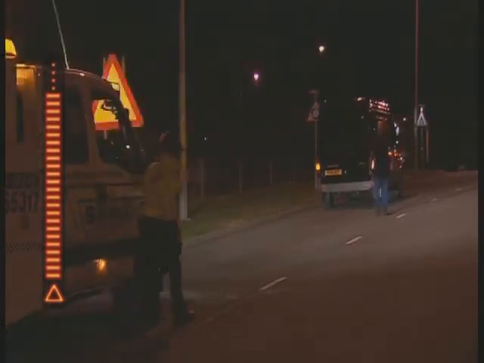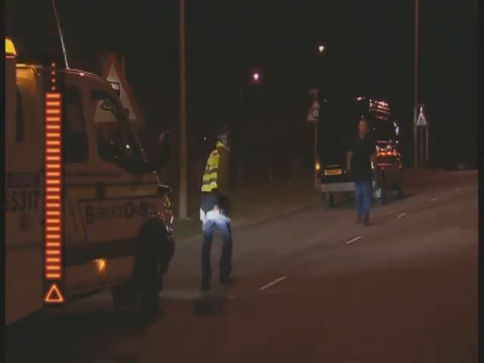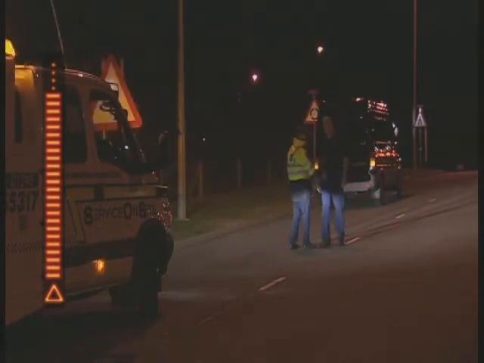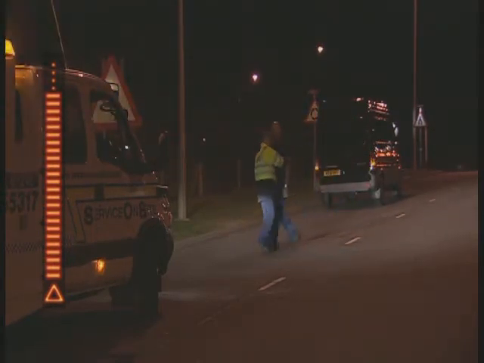I've already seen cars that haven't realised the van is broken down, and they've had to move into the other lane quickly to get past it. It's a tricky one, and if the traffic was heavier, I'd consider calling the police for assistance.